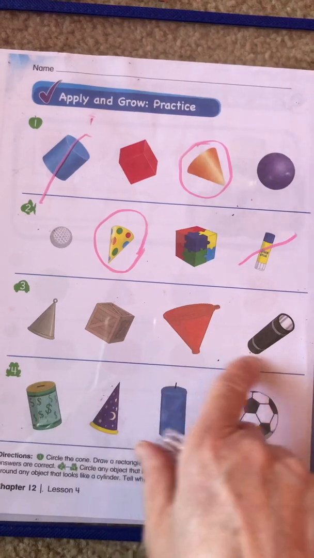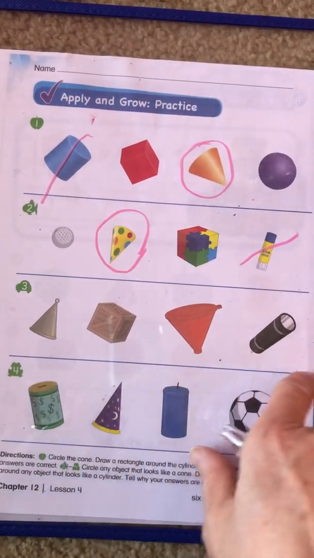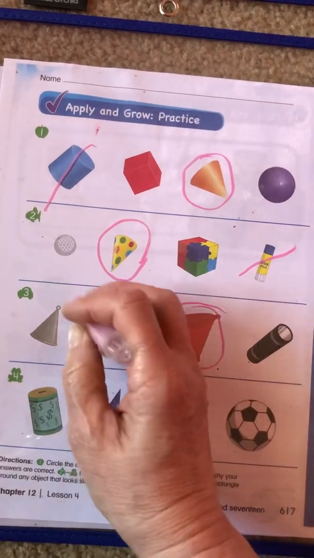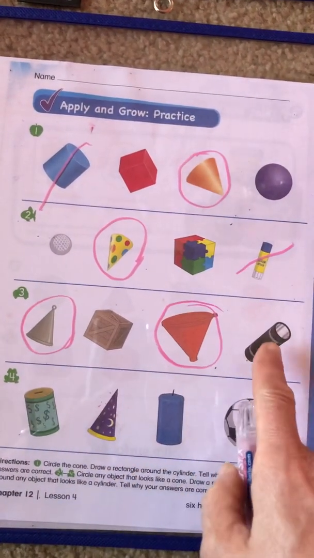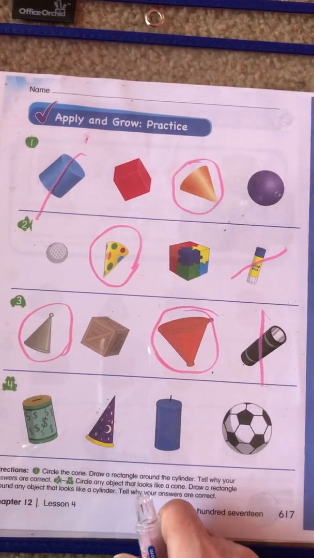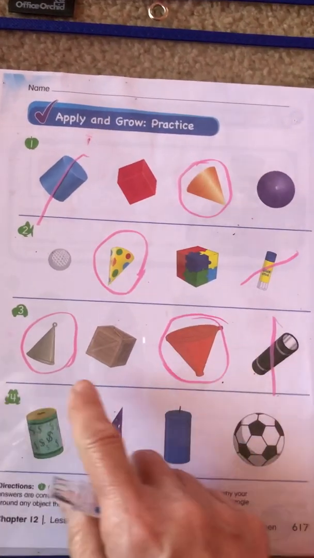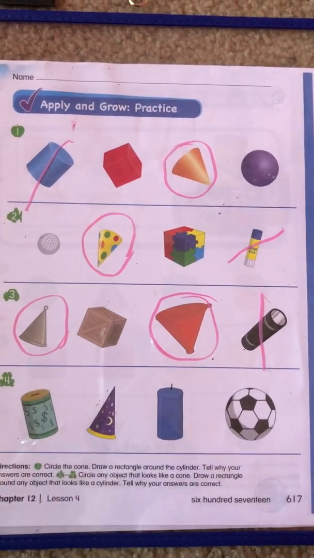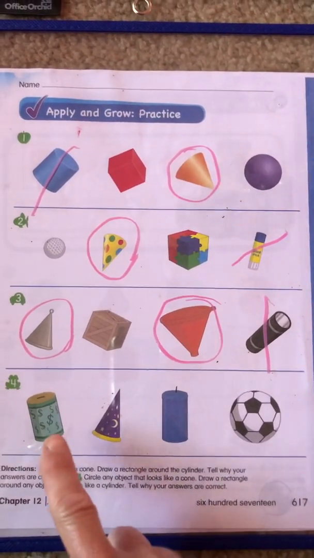Okay, look for the cones. Remember, look at everything. Don't let it trick you. Did you notice there were 2 cones? And this flashlight is a cylinder. Yeah, this is a funnel. And I'm not sure what that is. Kind of looks like a party hat, but it didn't have any decorations.